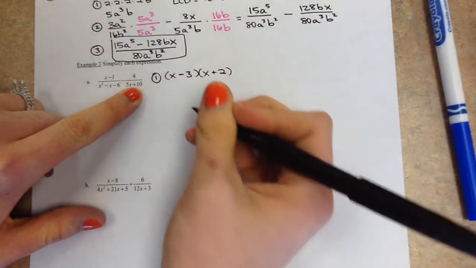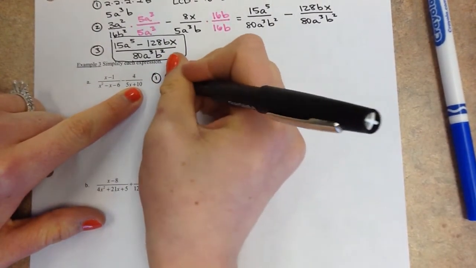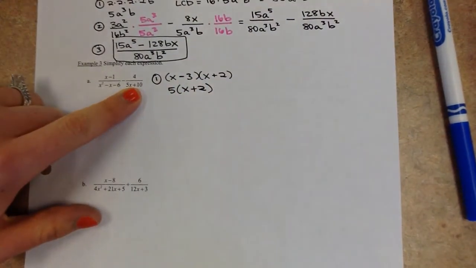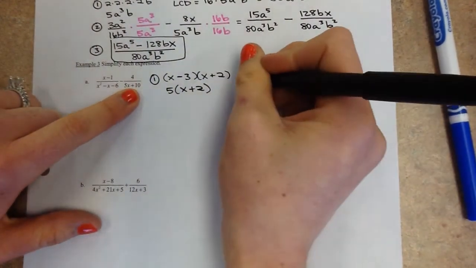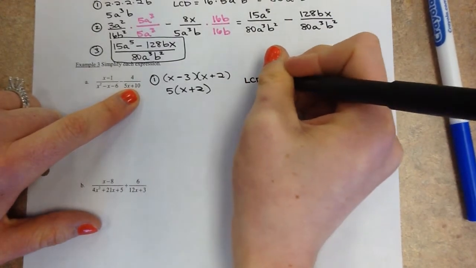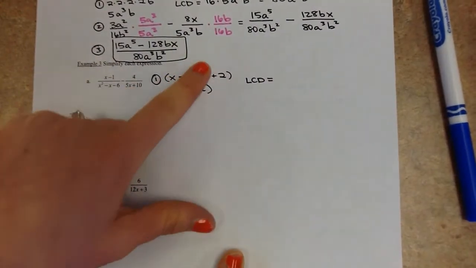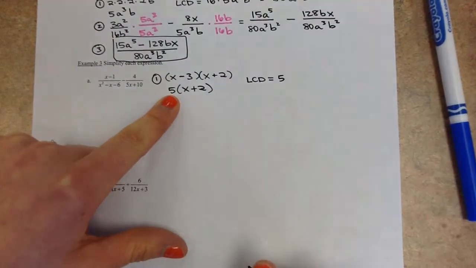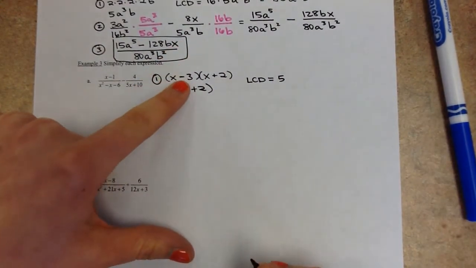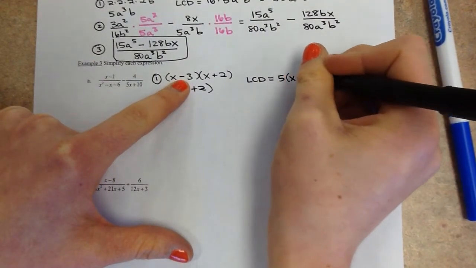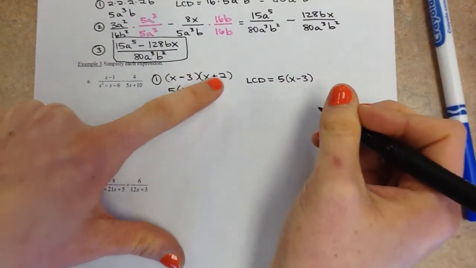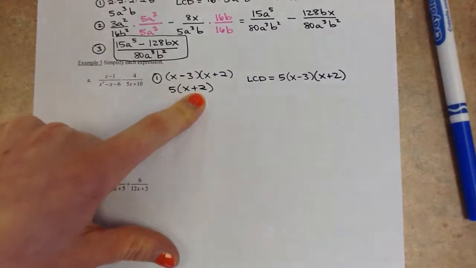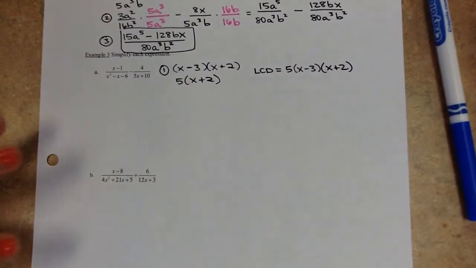Then this one, 5x plus 10, all I can do is factor out a 5. And then I have an x plus 2. All right, so this is the factored version of my 2 denominators. So I combine up, see what I need for my LCD. So I need to make sure I have all the right factors. So I need a 5. So this one gets its 5. And then if we look, I need to make sure I have an x minus 3, so that this one's covered. And then I really only need 1 copy of x plus 2, because it only appears once in each of those factors. All right, so there's my LCD.